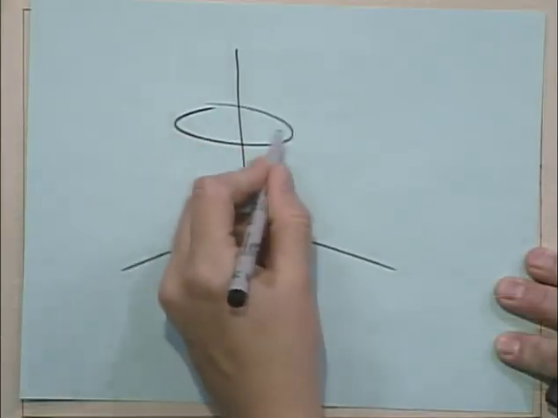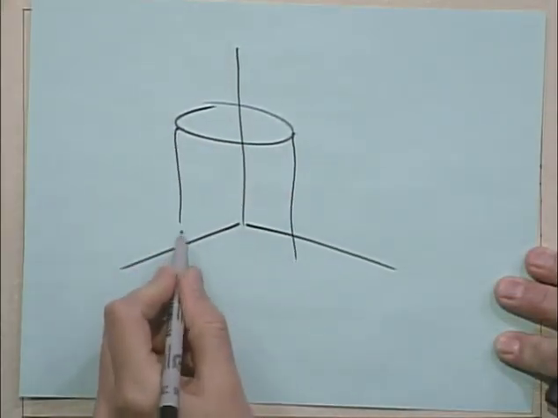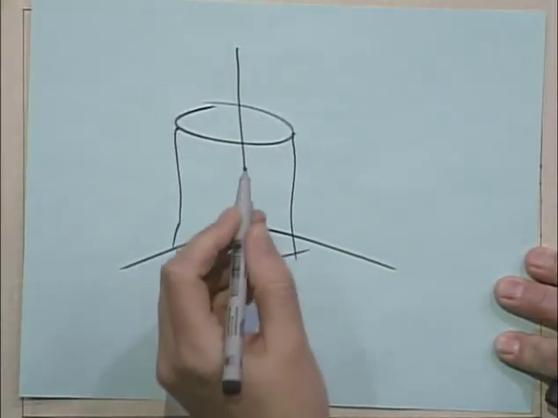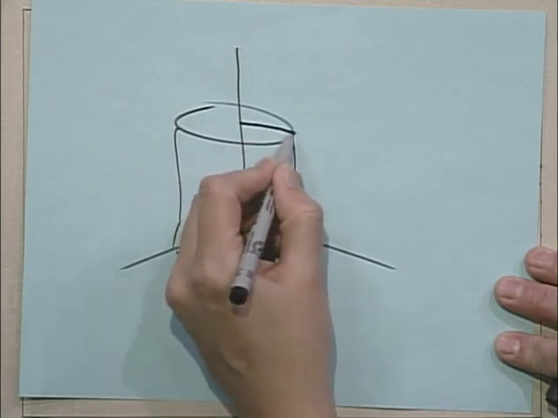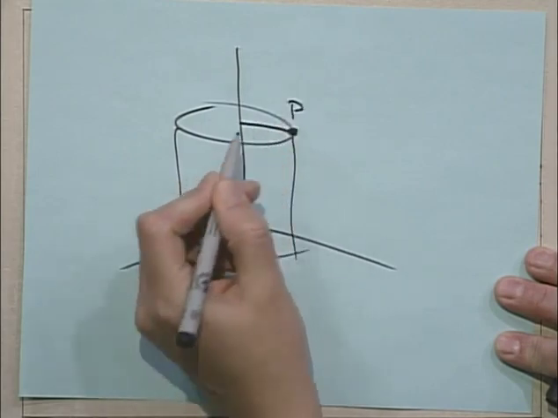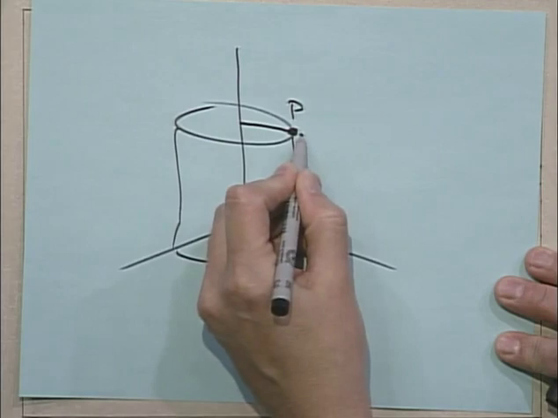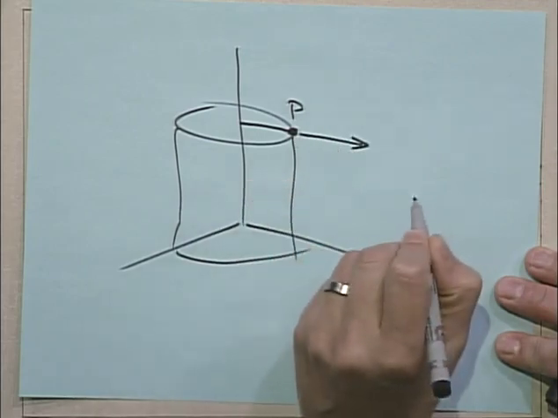In spherical and cylindrical coordinate systems, which you're familiar with, the directions change. Take the cylindrical coordinate system: if I locate myself at this point, the direction r is outward at this point.